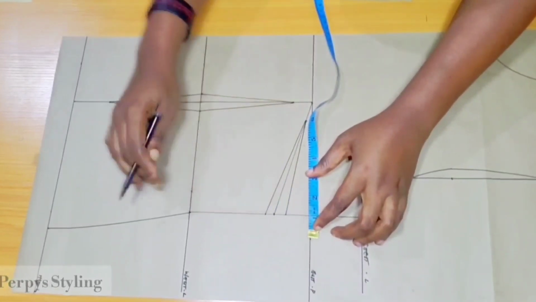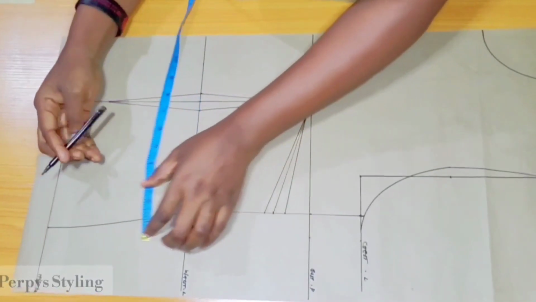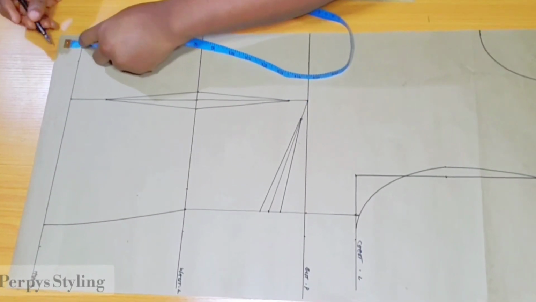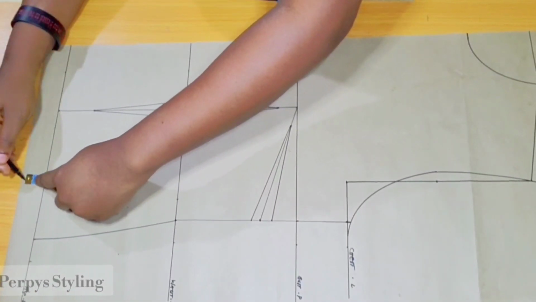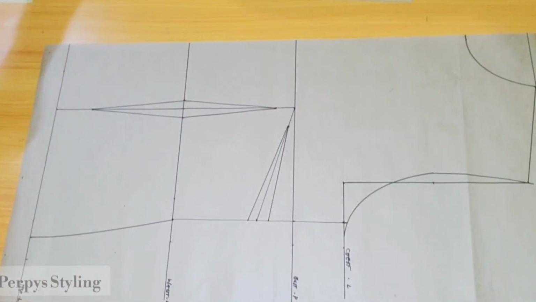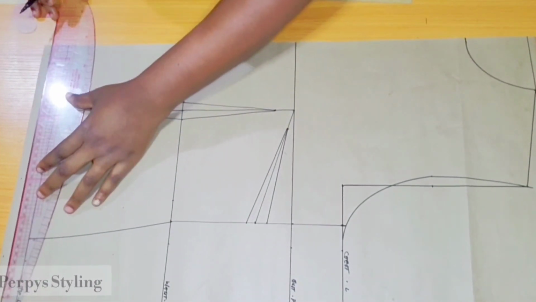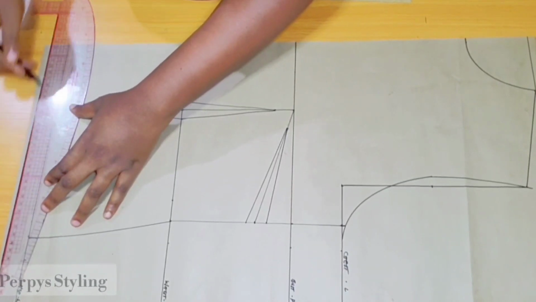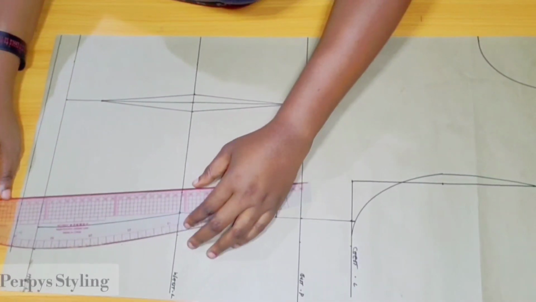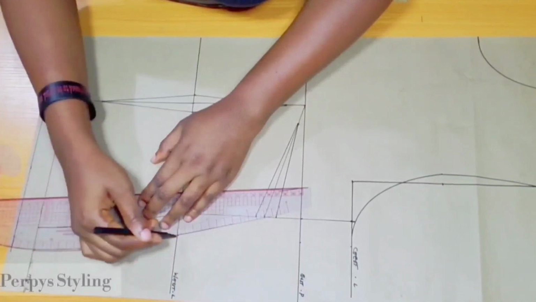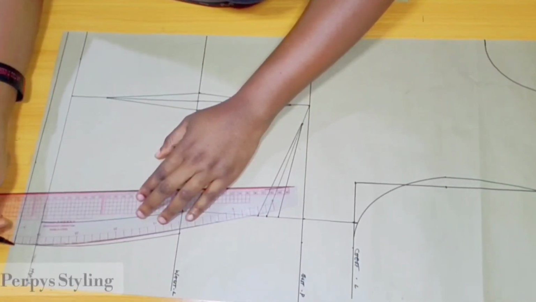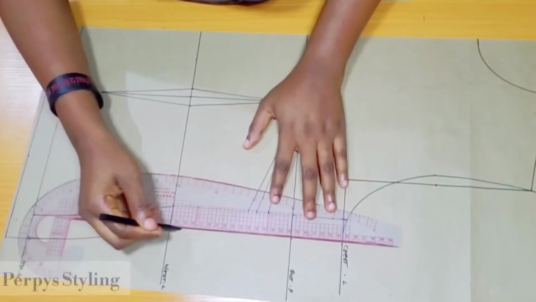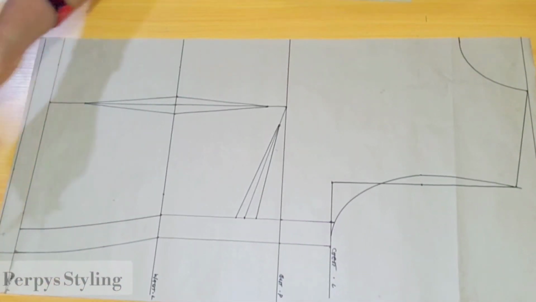Okay, so now I'll be adding 1 inch all around as my seam allowance. And on the down part as well, I'll be adding 1 inch. Please note that you can add as much seam allowance as you're okay with. If you have excess, you can trim it out, but I always advise you add more instead of adding less to avoid short edge when you're sewing, especially as a beginner.